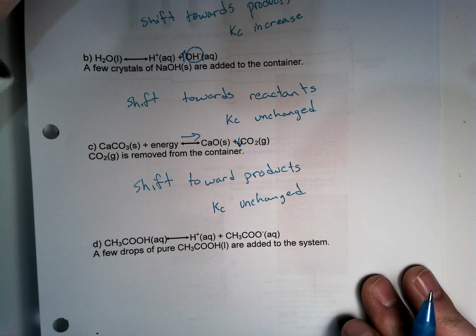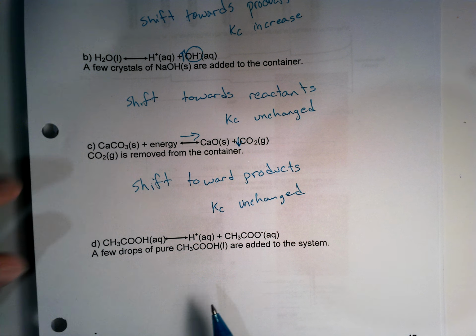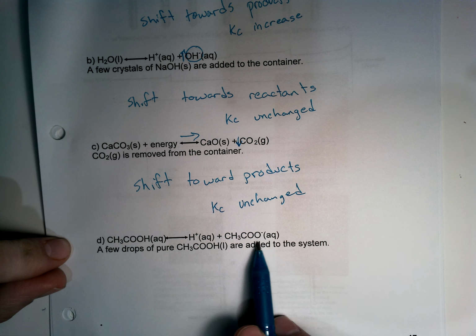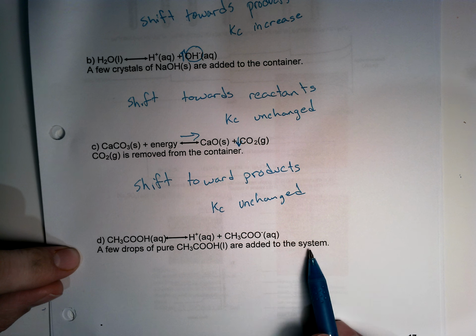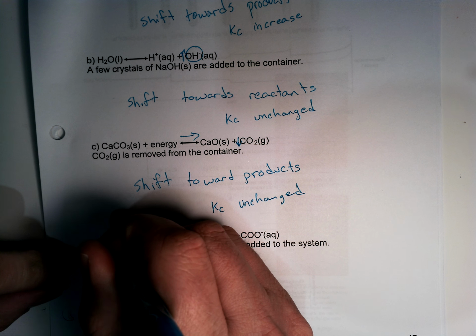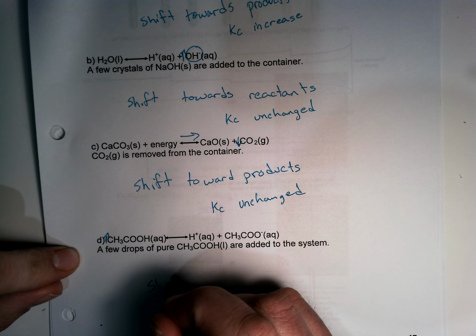Okay, and the last one here, we have acetic acid, and it's broken down to its ions. So a few drops of pure acetic acid are added to the system. So we're increasing this amount. Okay, so again, it's going to shift towards products.